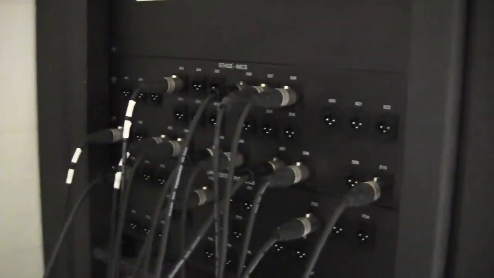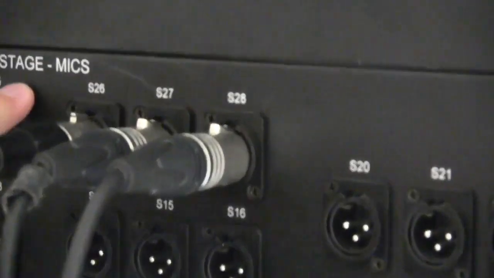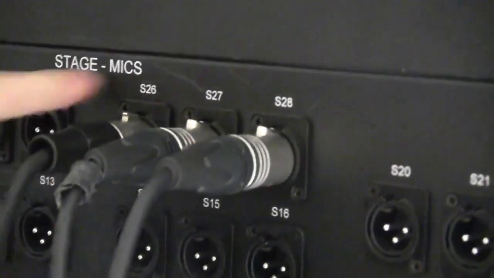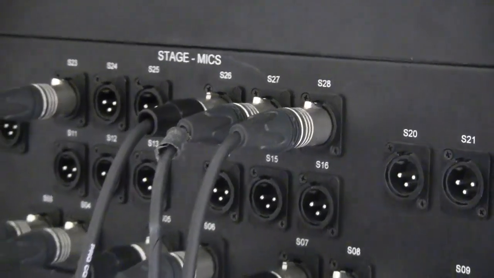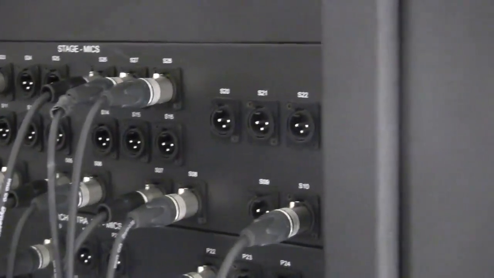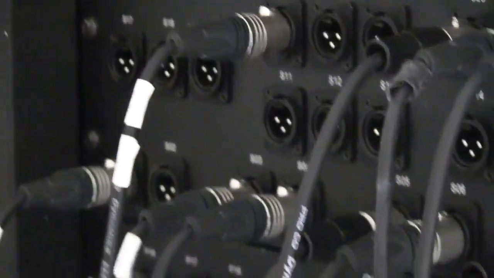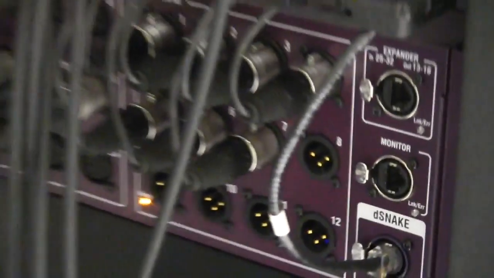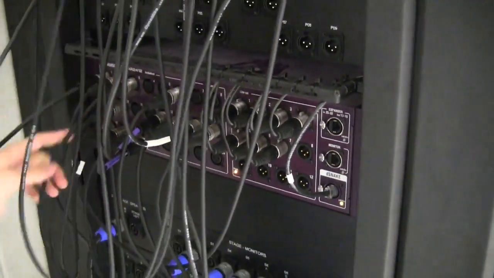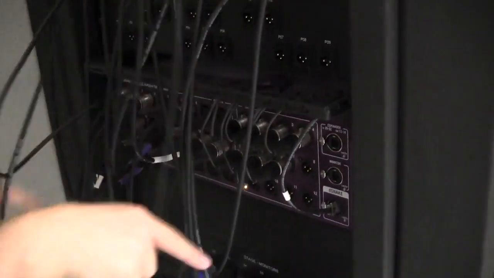This patch rack is basically the same thing 50 times. Up here, and it's all labeled, is the stage mics. So anywhere on the stage, anywhere with that S we talked about, is on here. So if you plug something in S3 in the drop on the floor, you plug in S3 right here. If you want it to show up on the board as D-Snake 3, we'll talk about that when we go to the board, you plug it into the purple 3 down here. Allen and Heath, which is the board we have, an Allen and Heath GLD80, loves this purple color.